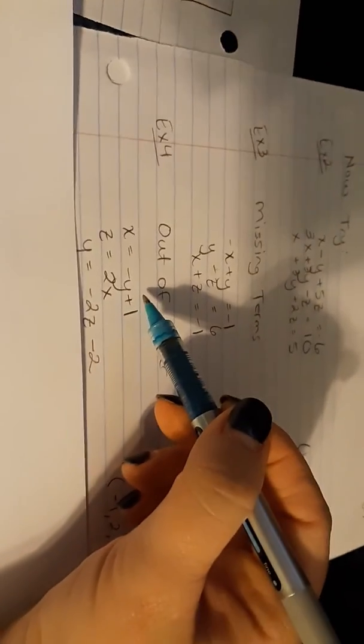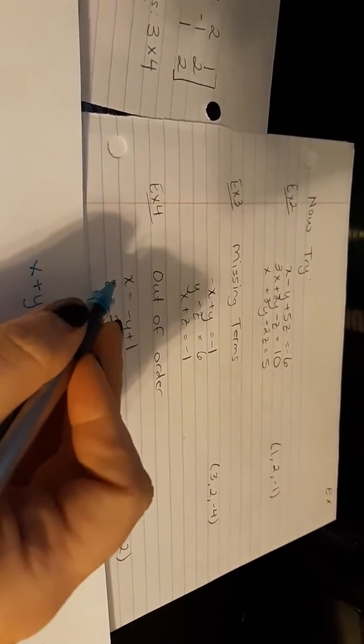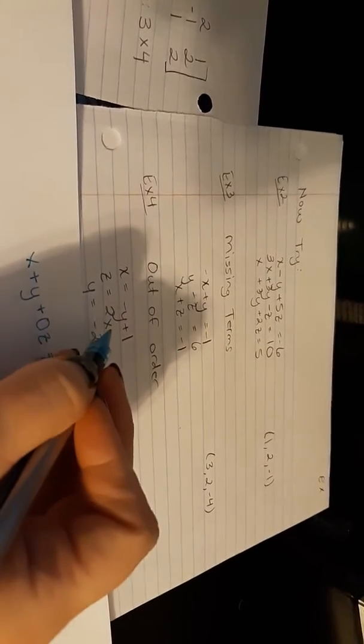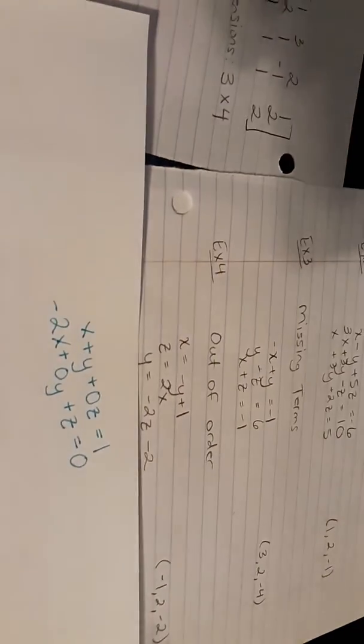So on the first equation, I'm going to add y to the other side to move it over. So the first equation is going to become x plus y, and if you want to, you can put plus 0z equals +1. So all I did was add y to the other side. On the second equation, I'm going to subtract 2x and move it over. That's going to leave 0 as my constant. So this is going to become -2x. There's no y term, so I'm going to put plus 0y plus z, that didn't move, and there's no constant, so I'm going to put equals 0.